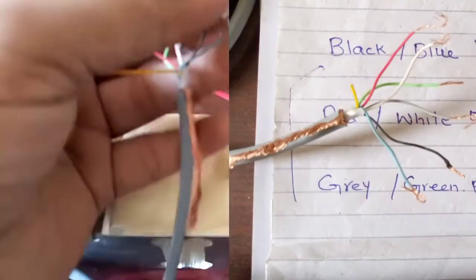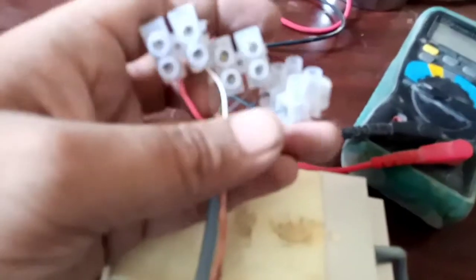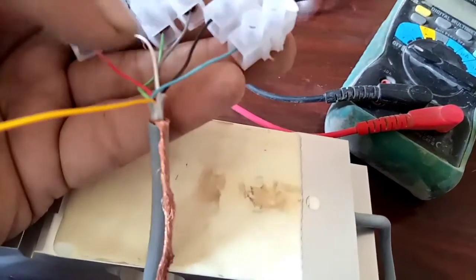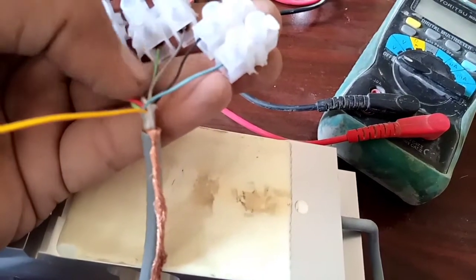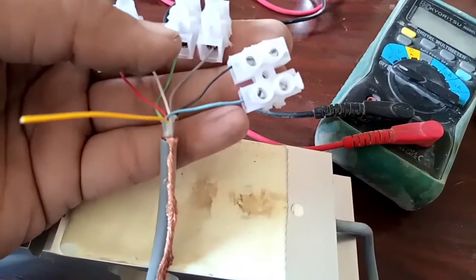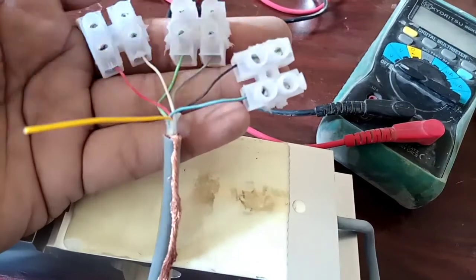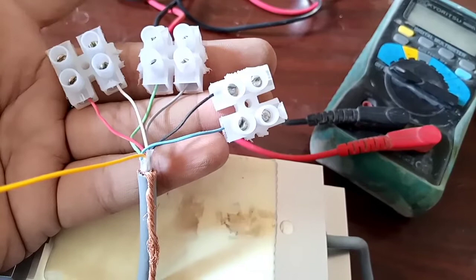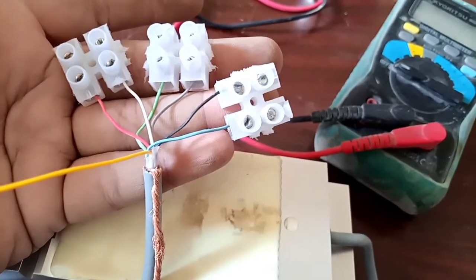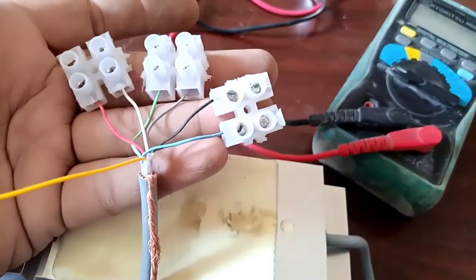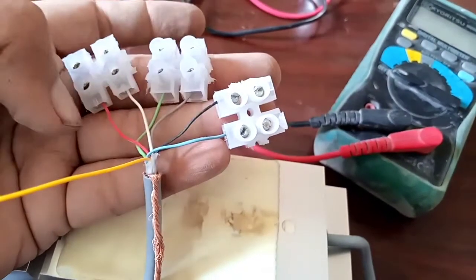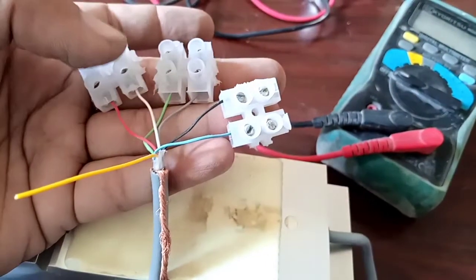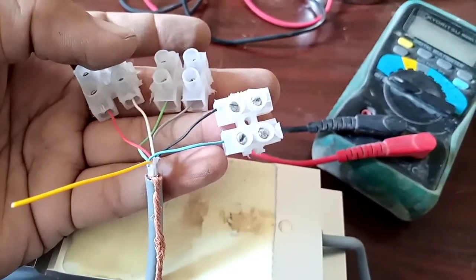This is a 6-wire load cell as you see: red, white, gray, green, and black, blue. Red white is the output pair, and blue black is the input pair, and green and gray are its excitation voltage wires, the excitation wires.